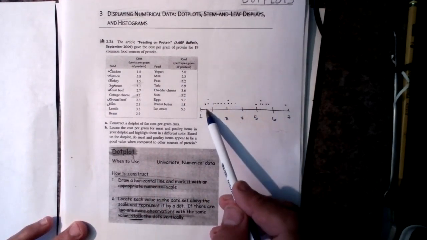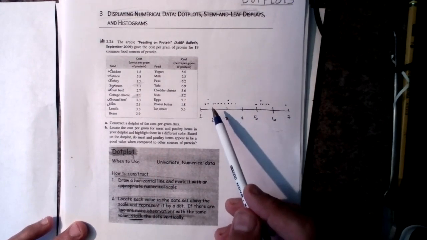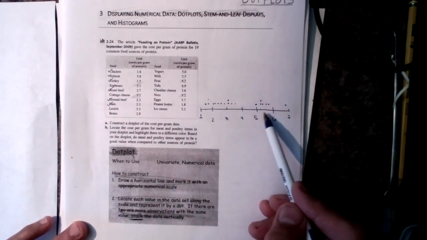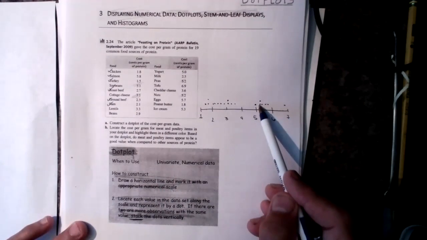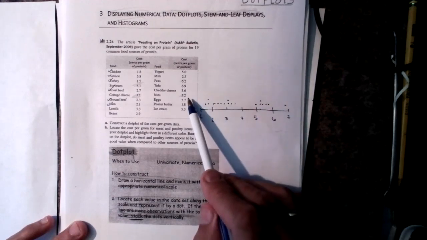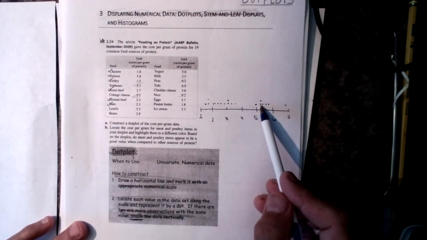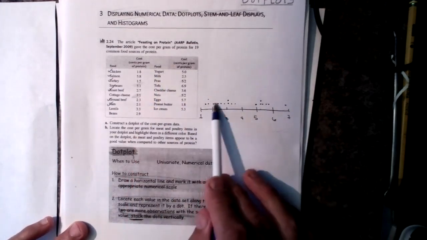So let's say 1.8 is here. And this is 1.8. Then it's 5.8. You just go to 5.8 and you put 1. And I see there is another one, 5.7. So 5.7 also is a little bit close to that. So you plot all these numbers on the scale.